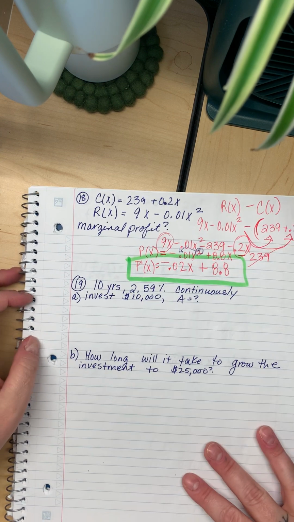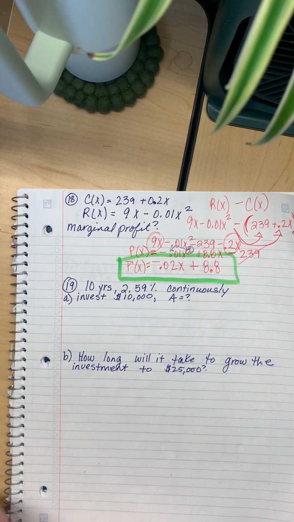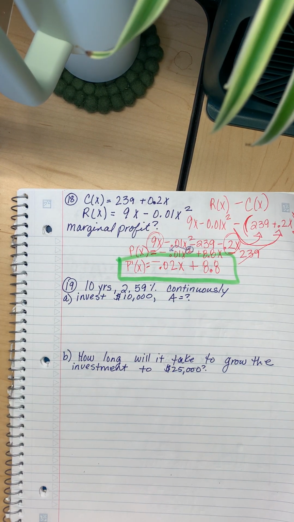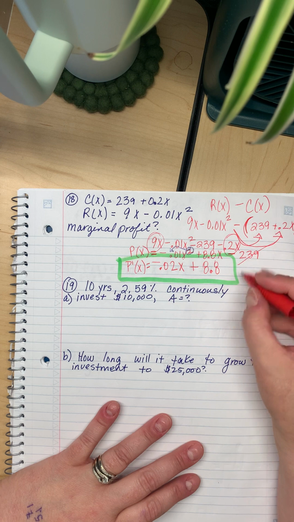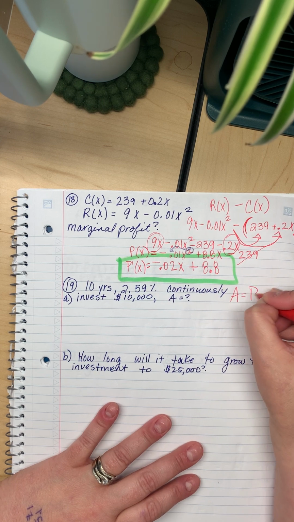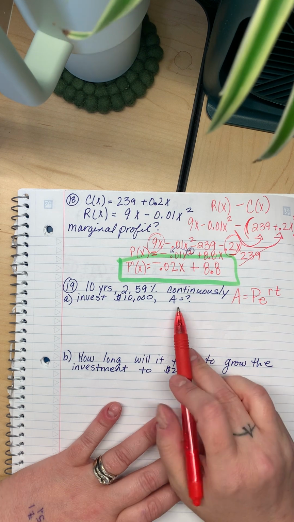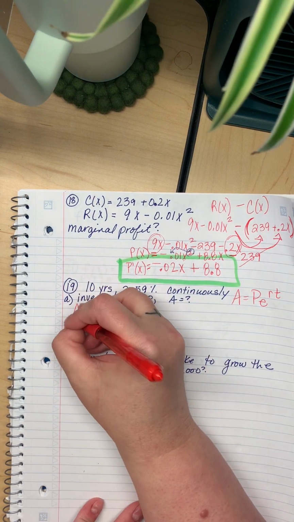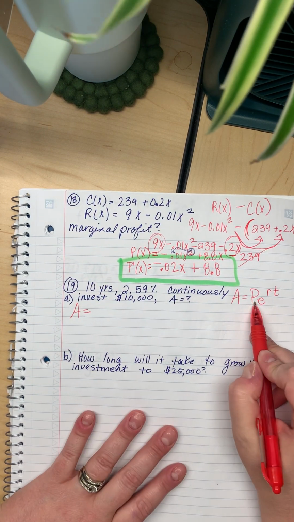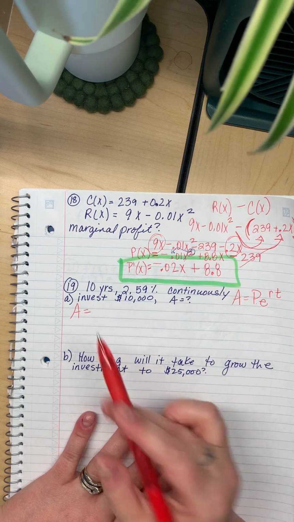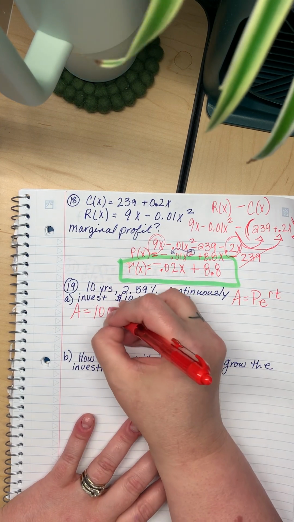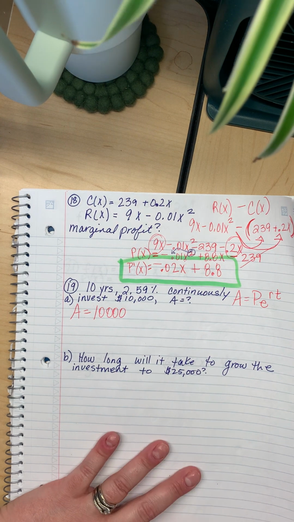Okay, let's look at number 19. It says 10 years, 2.5% continuously. If we invest 10,000, what's A? Well, this is that formula that looks like A equals Pe to the rt. So they're looking for A, so I'm just going to leave it as capital A. P is what you put in. Well, if I invest $10,000, that's the money I put in.